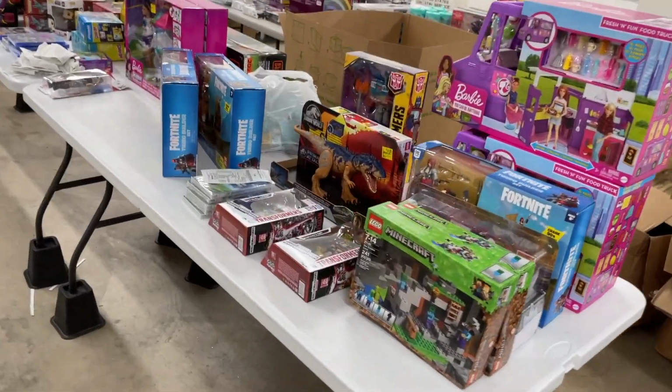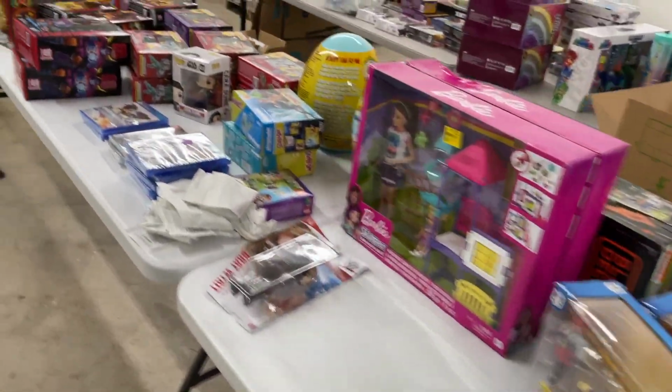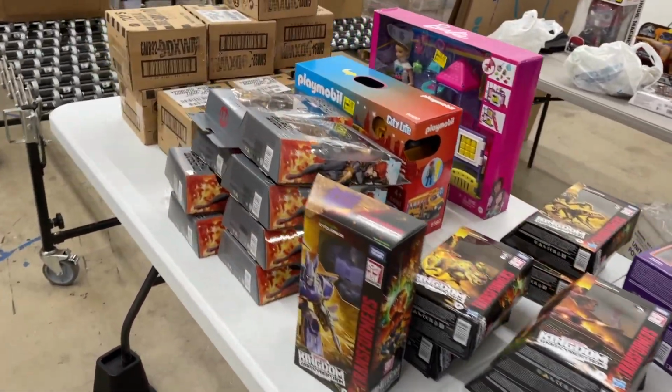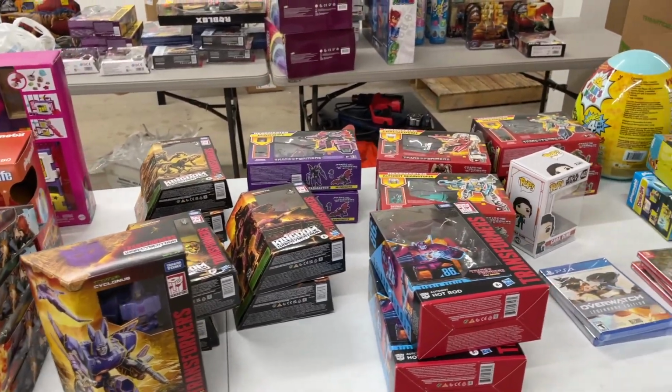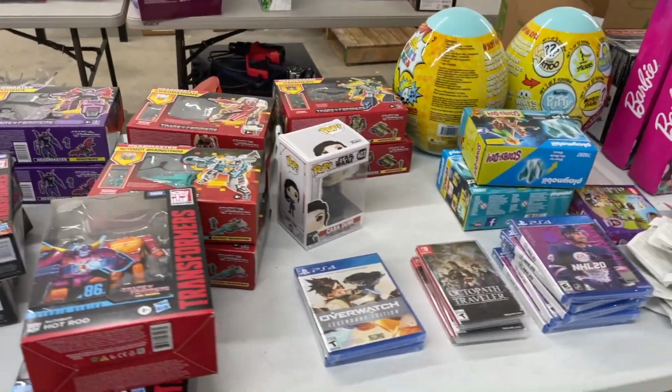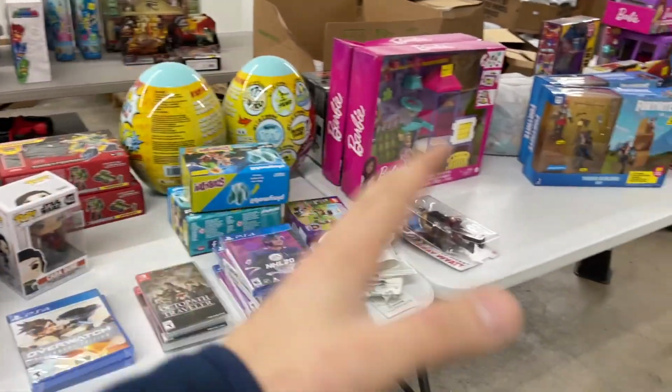All right, so we've got everything laid out on the tables. Pretty much just gonna be a toy shipment. I have a bunch of other different types of products, clothing and shoes that we're gonna be shipping out. Those always get split into different warehouses anyway, so I'm just gonna show you guys the toys for today.